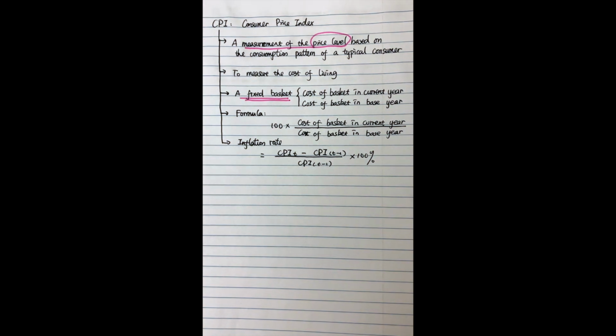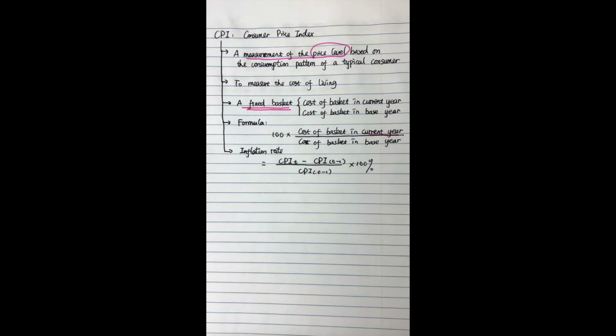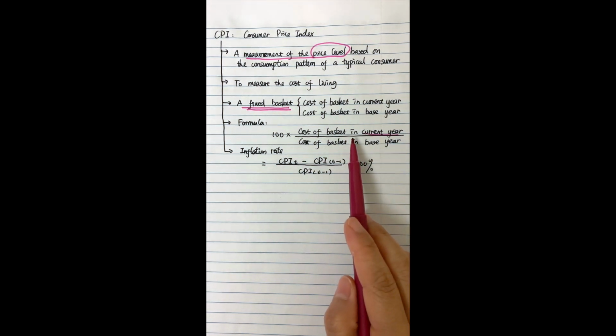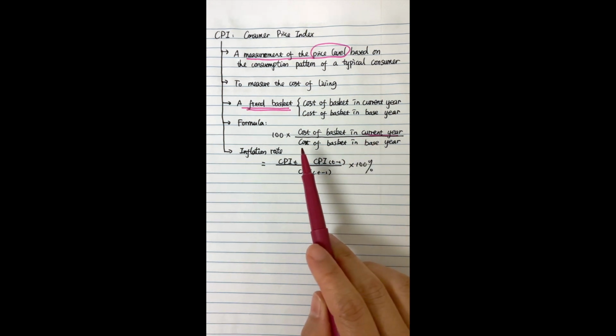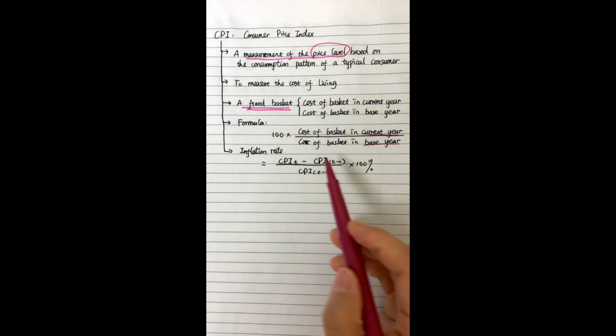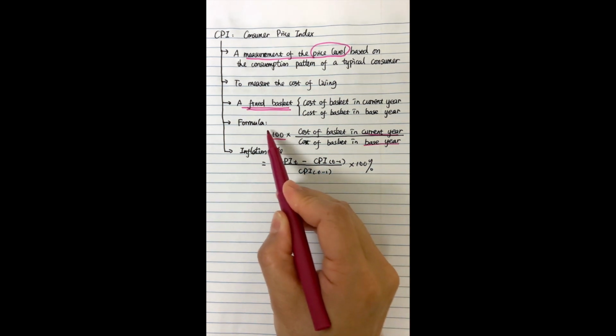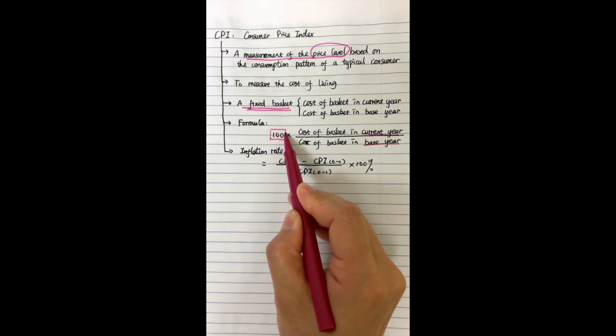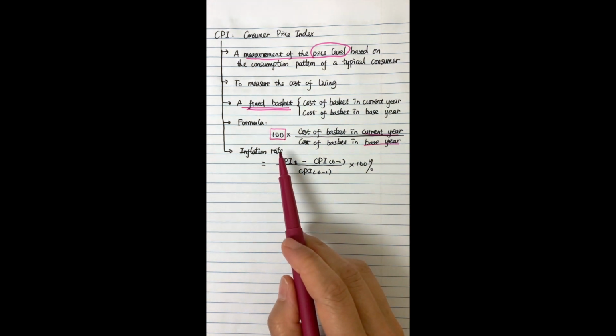And then we need to compute the cost of the basket in the current year and the cost of the basket in the base year. And then how can we compute CPI? There is a formula to compute CPI, which uses the cost of the basket in the current year, divided by the cost of the basket in the base year, and then times 100. Okay, so pay attention, for CPI, we need to times 100, not 100%.